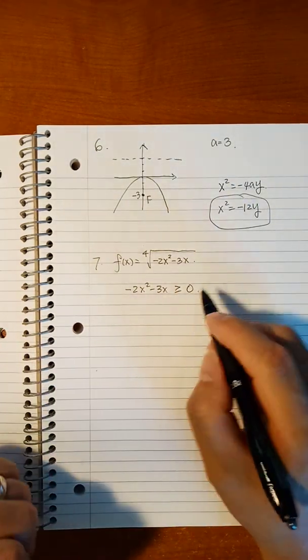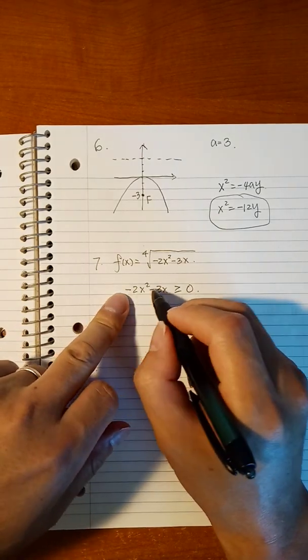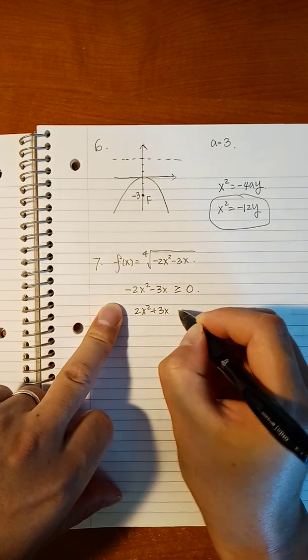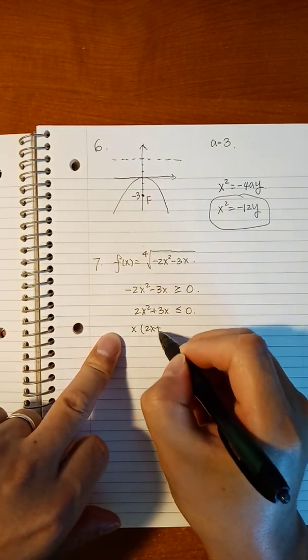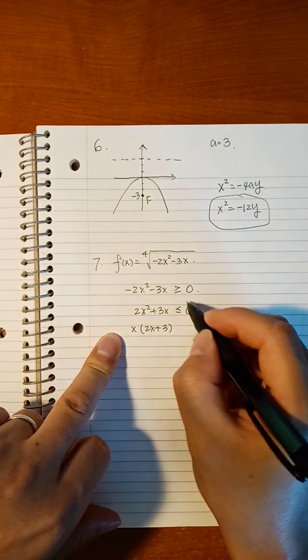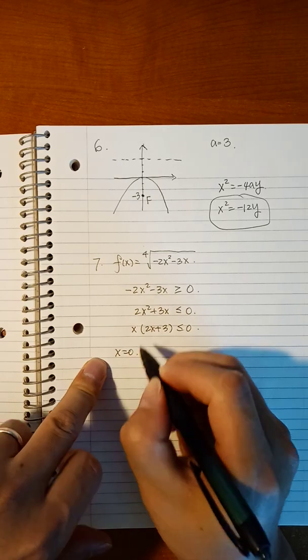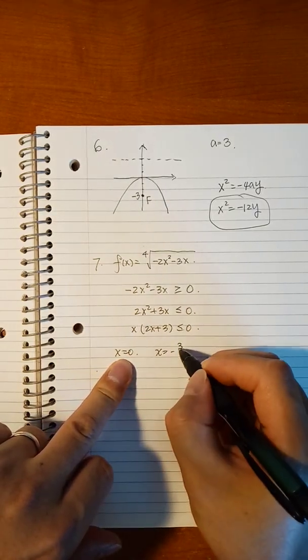So we multiply both sides by -1. We don't like this negative 2x squared. So it's 2x squared plus 3x is less than or equal to 0. And factor out x. We factor out x because there's no constant term. So we get two zeros, x equal to 0 or 2x plus 3 is 0. X is negative 3 halves.